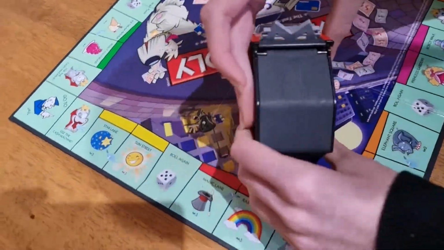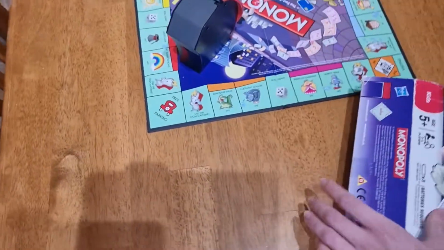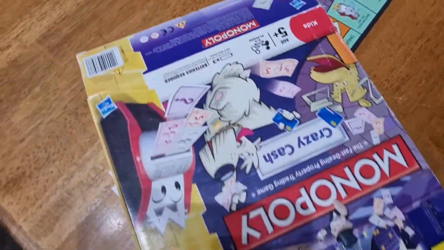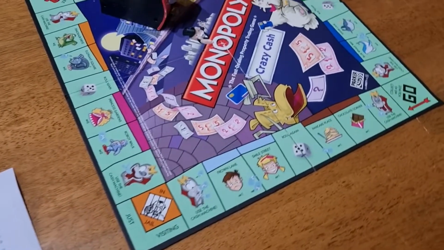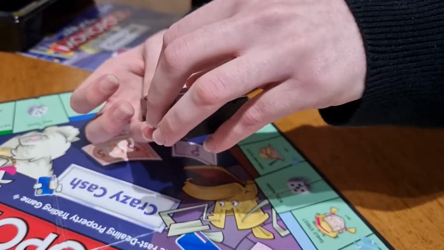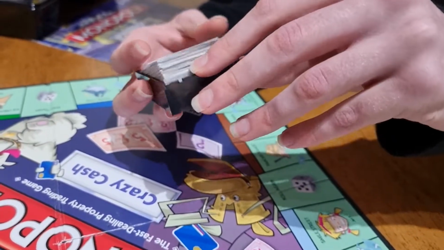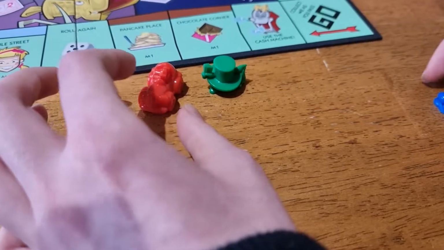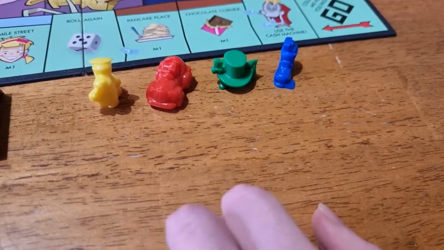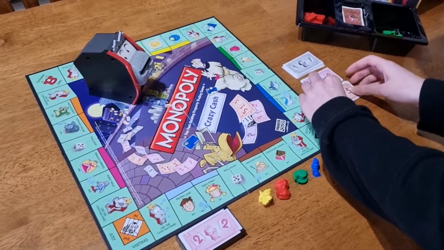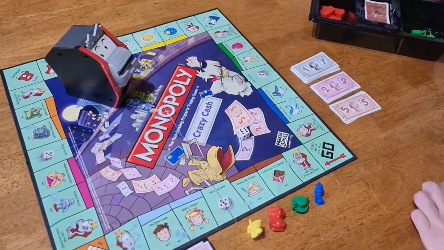And of course, before you shoot the video, you need to go through the time-consuming process of setting it all up. For Monopoly Crazy Cash, this includes putting the money into the cash machine, or at least its tray, setting out the board, the rest of the equipment, the cash machine, things like that. And then once it's all set and done, we're ready to shoot.